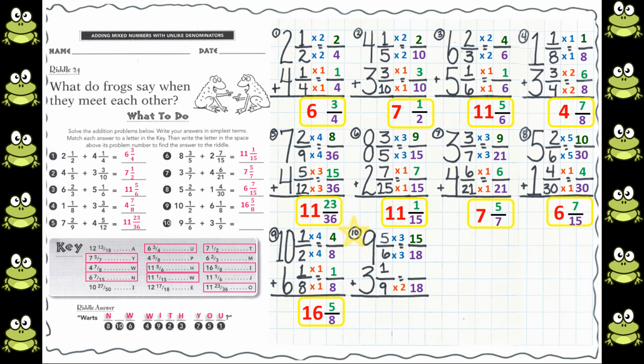9 times 2 is 18. 1 times 2 is 2. We bring down the 18. 15 plus 2 equals 17. 9 plus 3 equals 12. The answer is 12 7/18. This goes with the letter E. Where you see the 10 in the answer riddle, you write E.